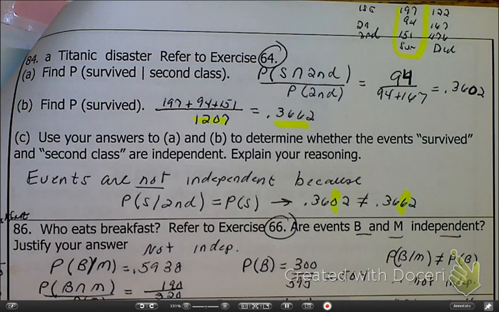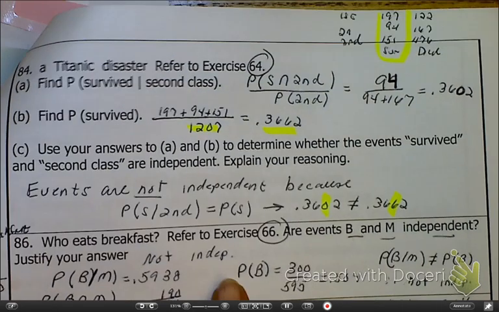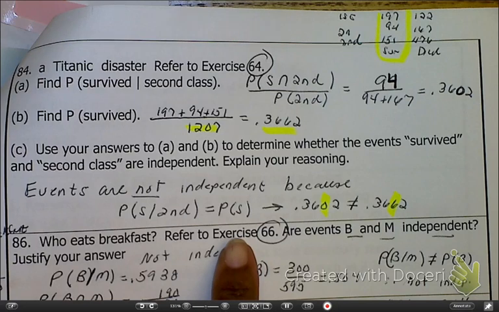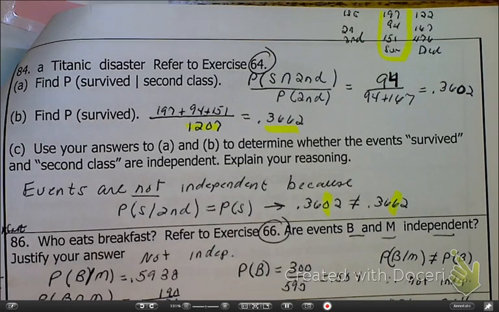We have to be careful about using the word dependent. It's kind of like saying not guilty does not imply you're innocent. It just says that there's no evidence to support the guilt. The same thing is here. There's no evidence to support the independence.